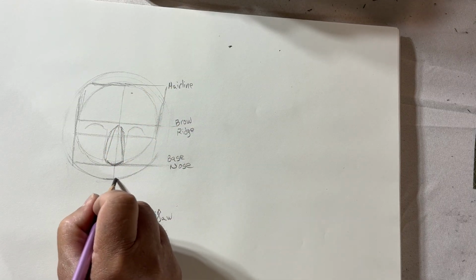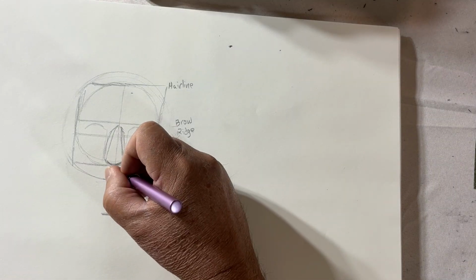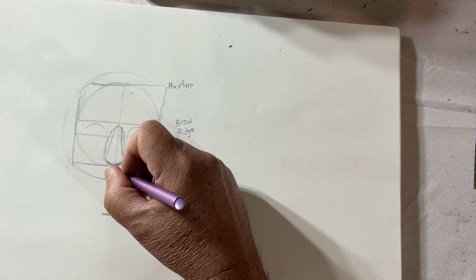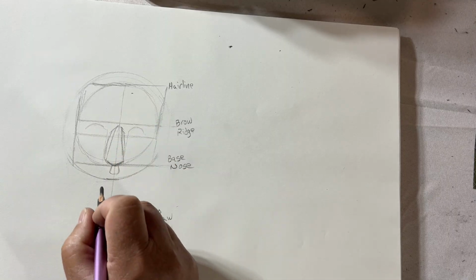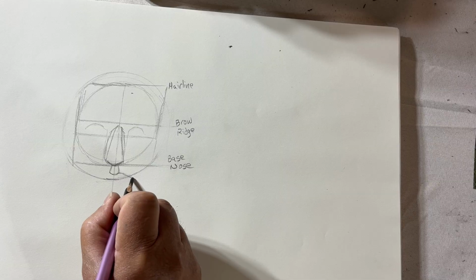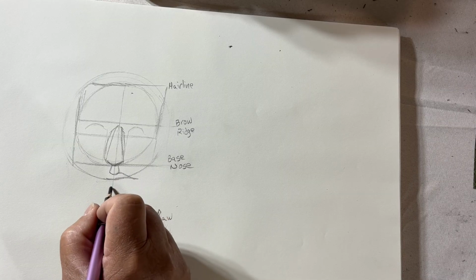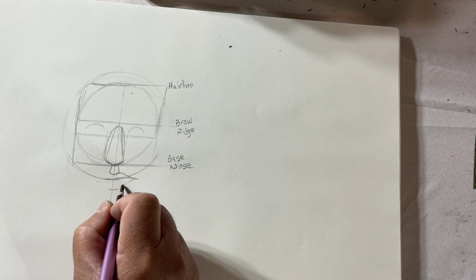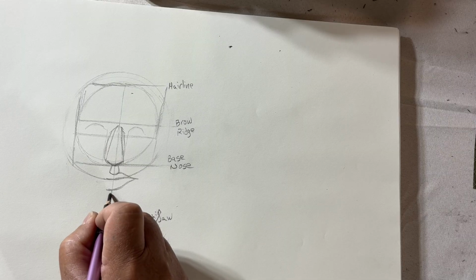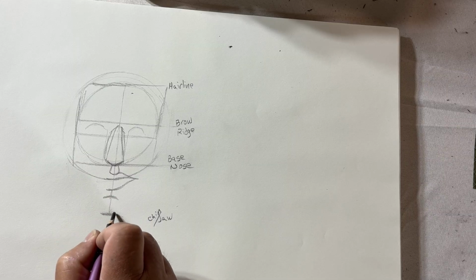More or less, where the base of the second circle, the bigger circle is, that should be more or less where the center of the mouth is going to be. So I'm going to put in this little piece here so that I can establish where the center of the lips are going to be. And then the bottom of the lip. And then you leave a space here. Again, it varies from person to person. And that's going to be the top of the chin here. And this is the bottom of the chin.